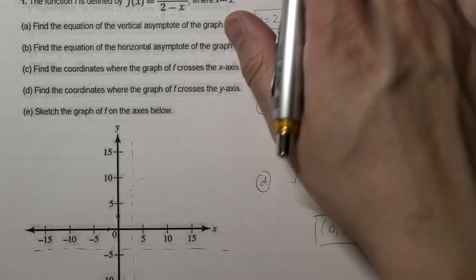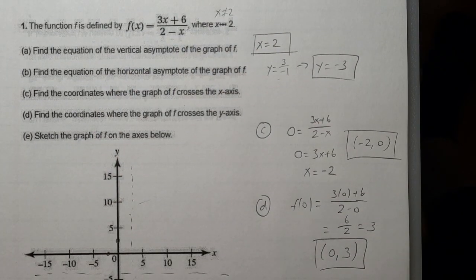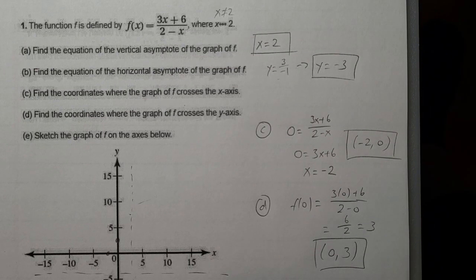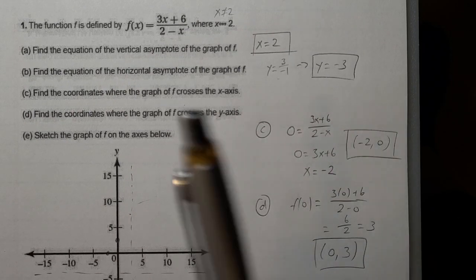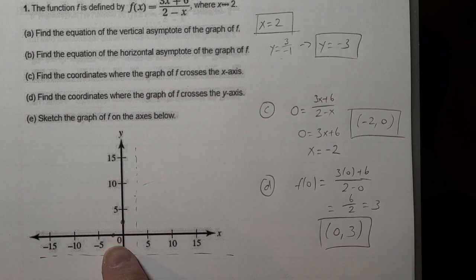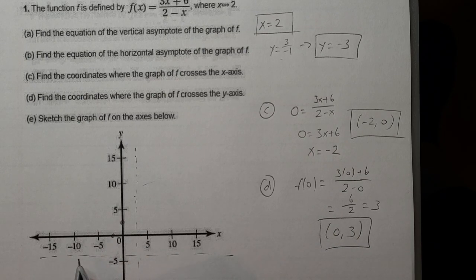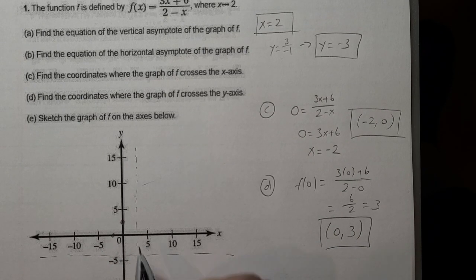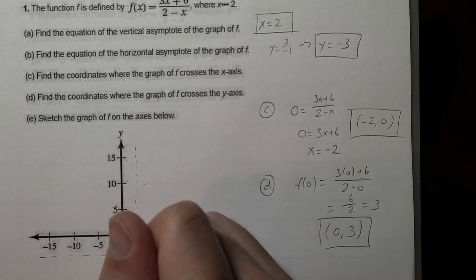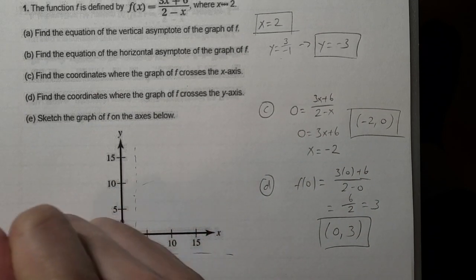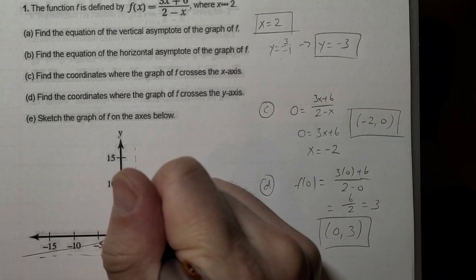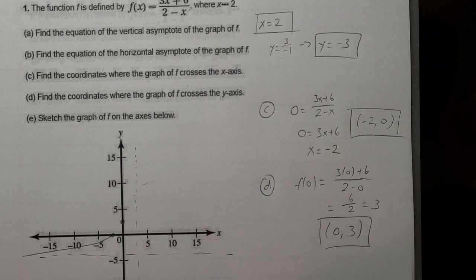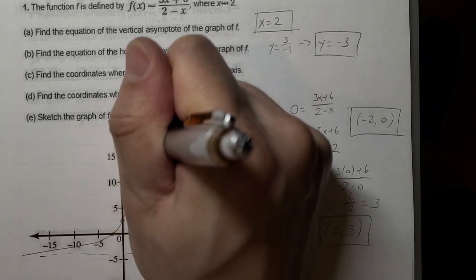Of course, we could always just plug in other values of x to get a shape. And we could also find the end behavior, or the limit, as x approaches -infinity and +infinity. But actually, we know the end behavior because that is the horizontal asymptote. So since there's an asymptote at y equals -3, as x goes to -infinity, it should go something like that. And then it needs to go through this point, and then we know there's a vertical asymptote at x equals 2. So it should go something like this.